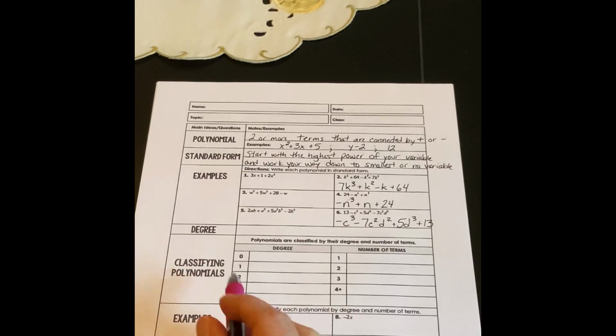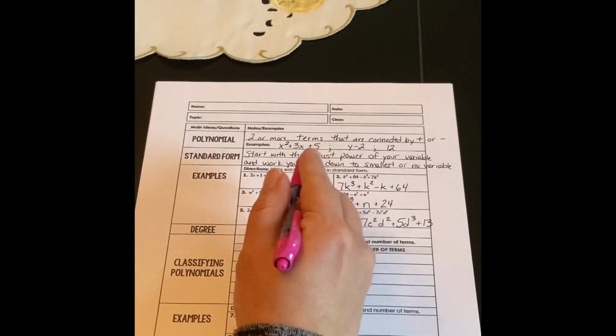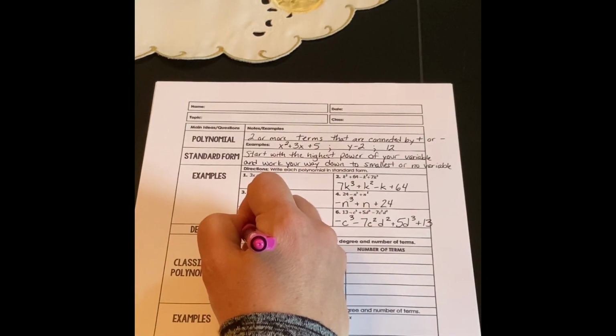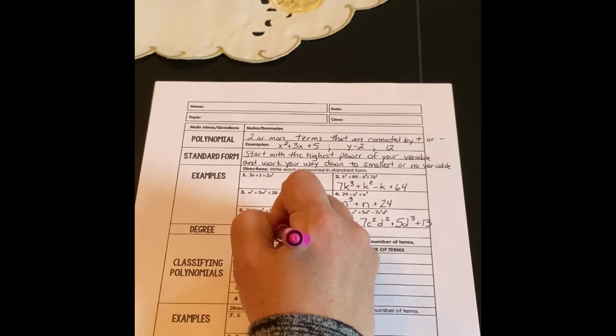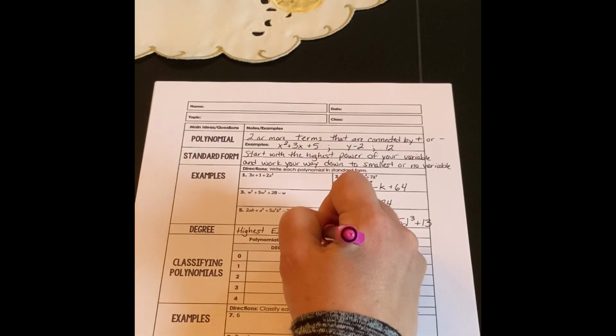All right, so classifying polynomials, there are ways to classify by both degree and number of terms. Degree is simply the highest exponent on a variable.